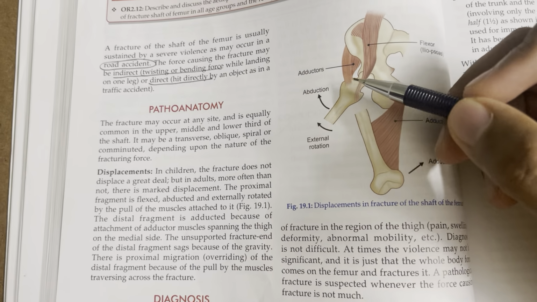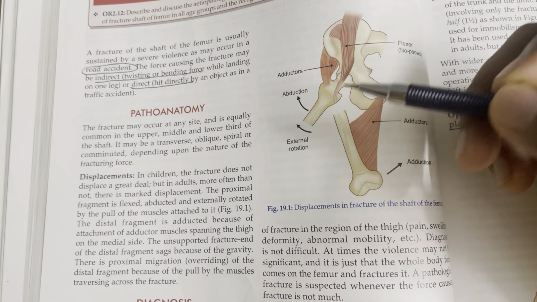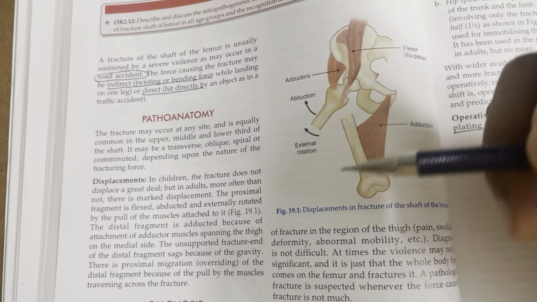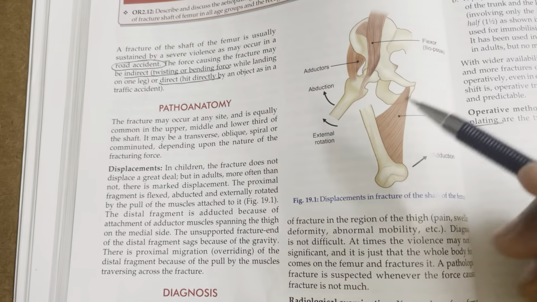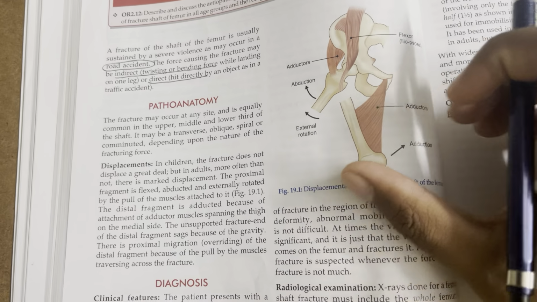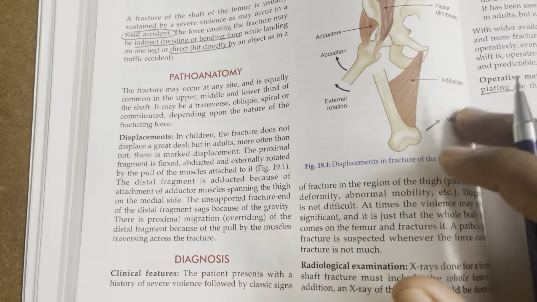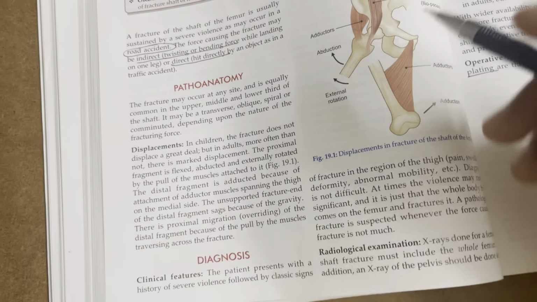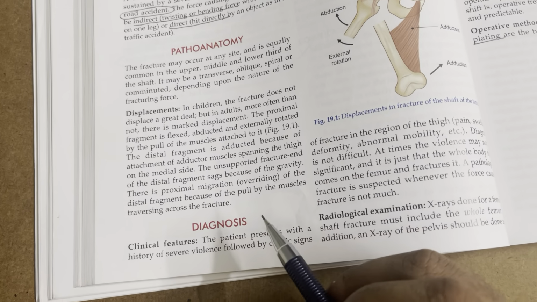So the proximal fragment, see, you have the flexor compartment of the muscles which are attached to the proximal segment. So what happens is there is flexion, abduction and external rotation of the upper segment, whereas the distal fragment, see, the adductors are attached to it. So there is adduction of the distal fragment. Okay. So there is proximal migration or overriding of the distal fragment because of the pull of the muscles traversing the fracture. Okay, so that is what you need to remember.